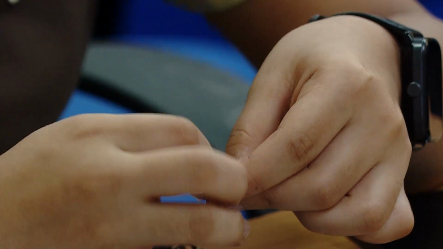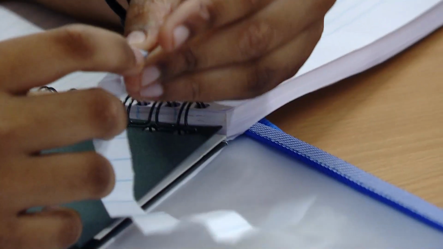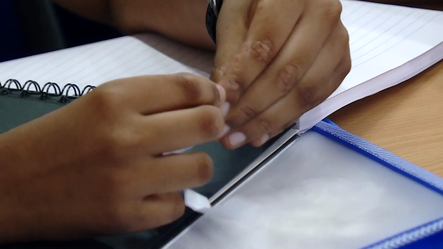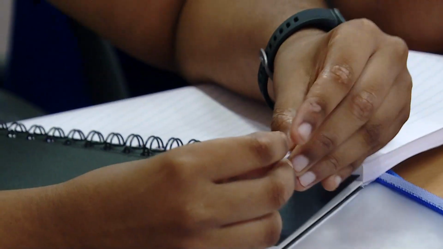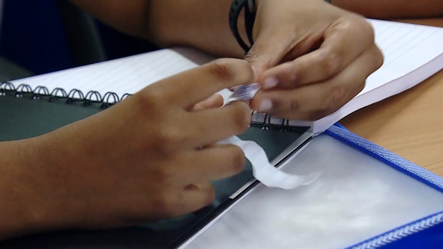Let's quickly do that. Done? Yeah. So mark it. Mark those points, those ridges, so that you have the ruler now available. They may not match with the rules that you have already on the notebook strip.